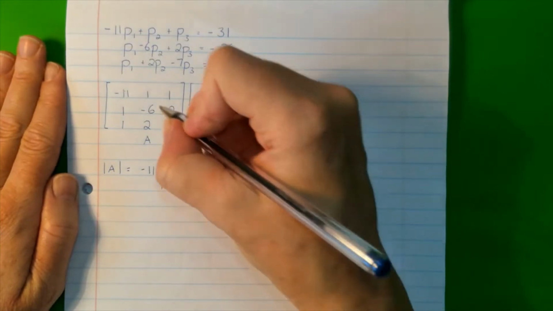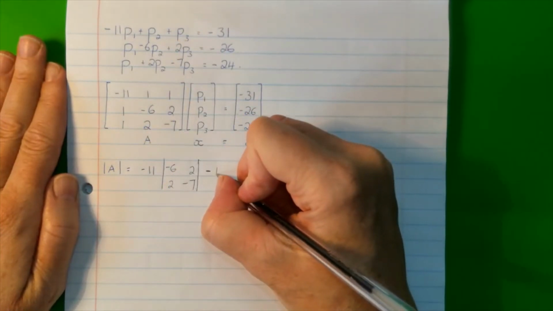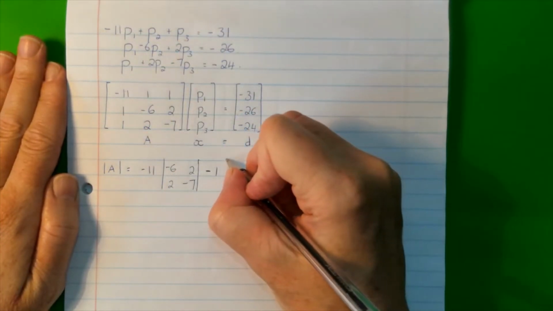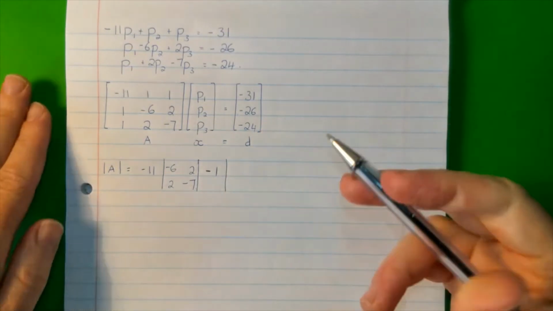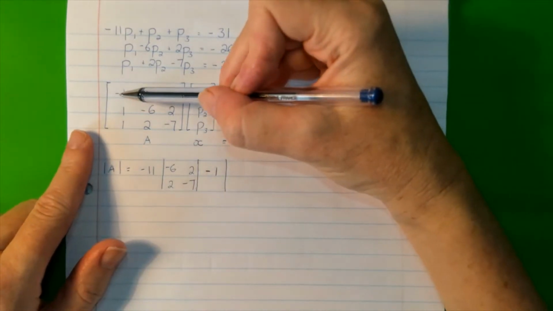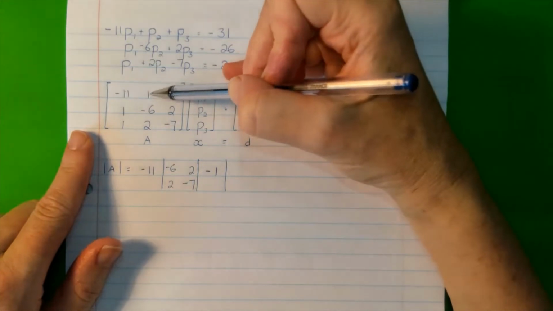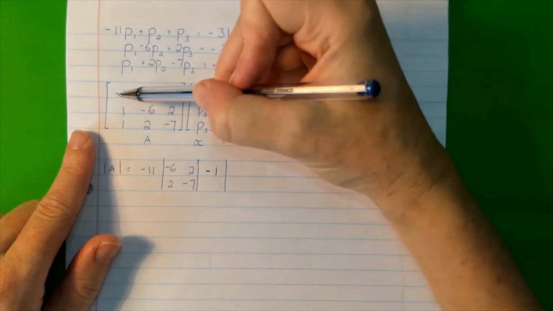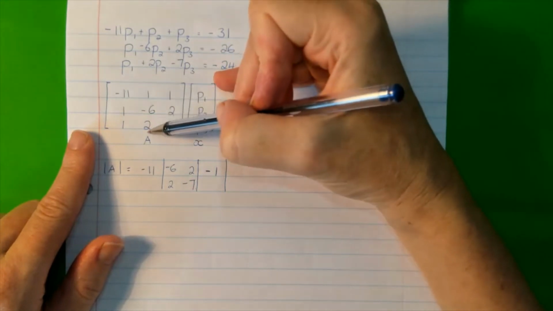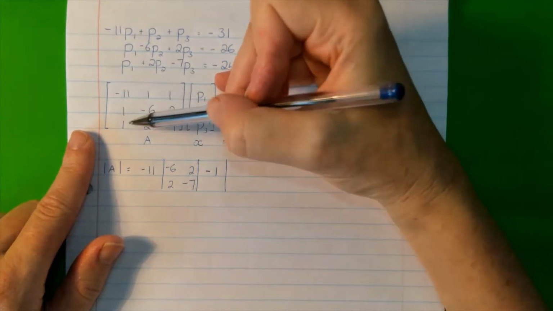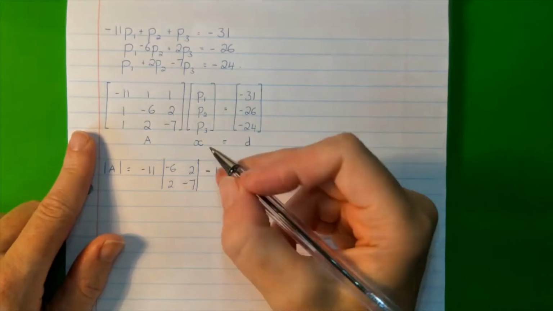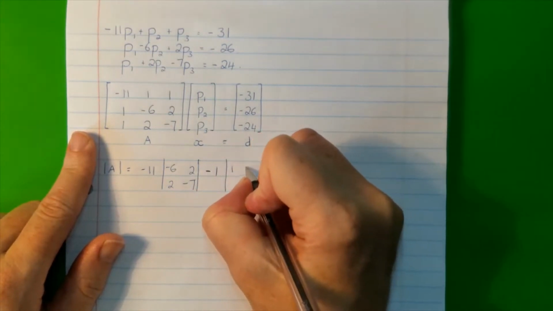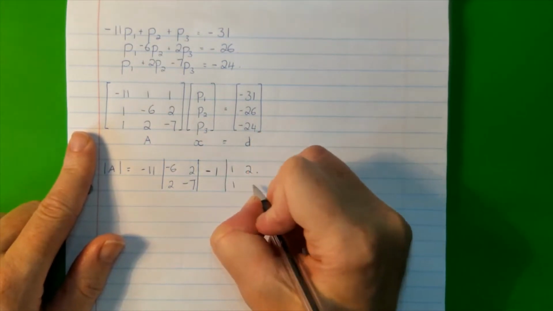So if we write down the element, minus 1, and now multiply by the cofactor, we're working with this element here, we have to eliminate the first row, second column, and whatever is left over, we can write down.